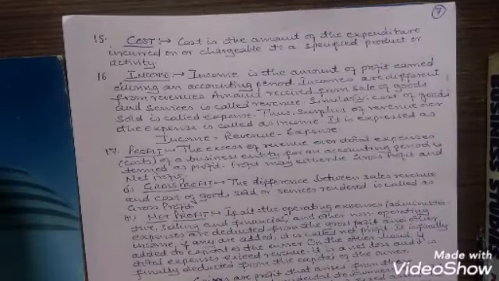Cost. Cost is the amount of the expenditure that is incurred or chargeable to a specified product or activity. It means whatever amount has been spent in producing a product or conducting a particular activity is called cost.